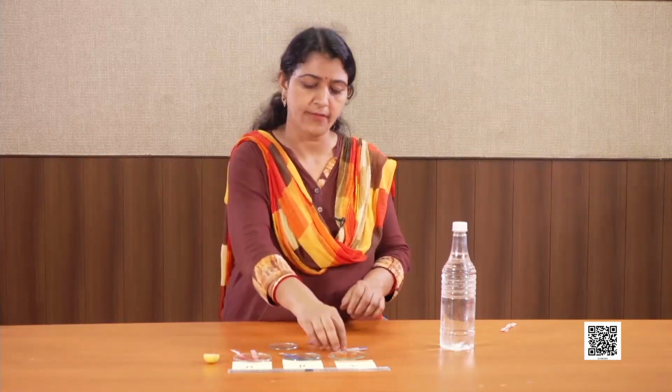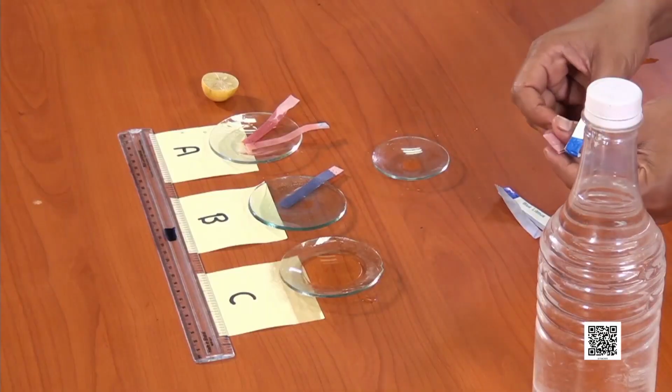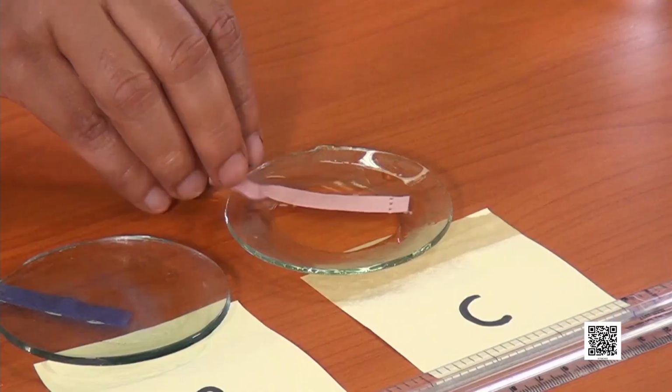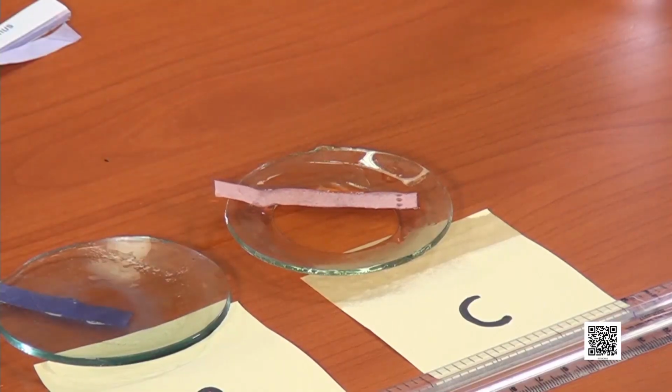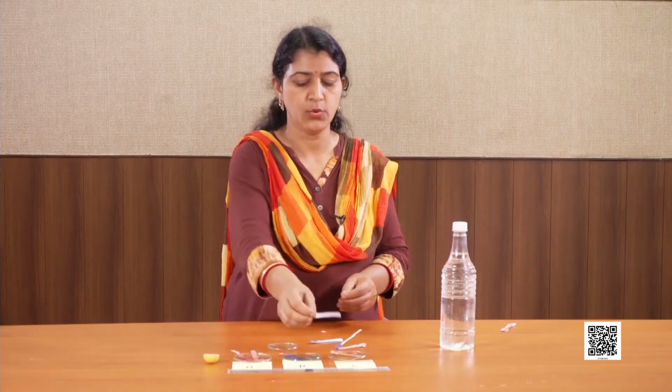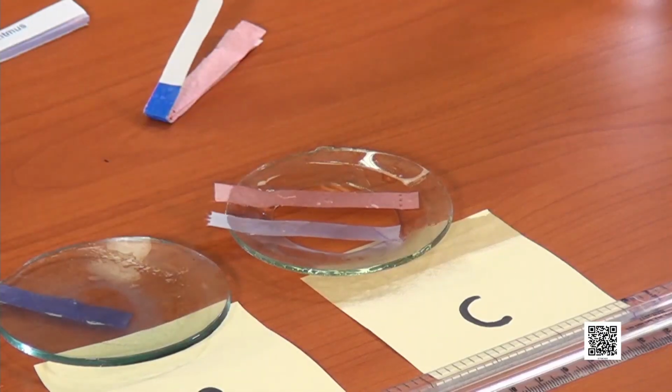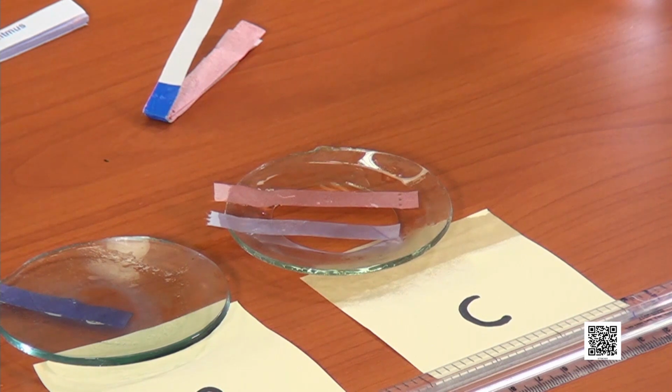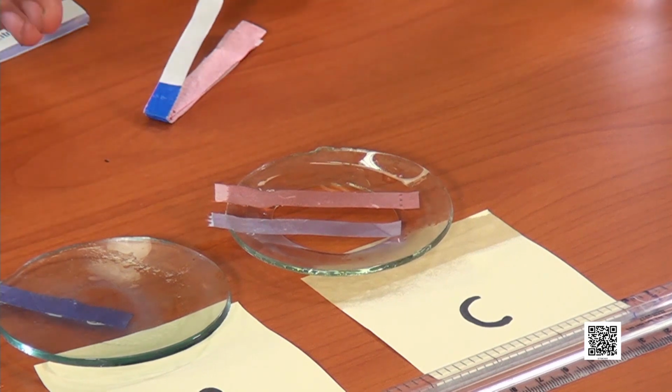Next is C. For sample C, I will do the same activity. Now, I am using this red litmus paper. Let us see what happens. Children, see, there is no change. Now, I will repeat the same thing with blue litmus paper. Are you able to observe any change? No. That simply says this compound is neither acidic nor basic but neutral.